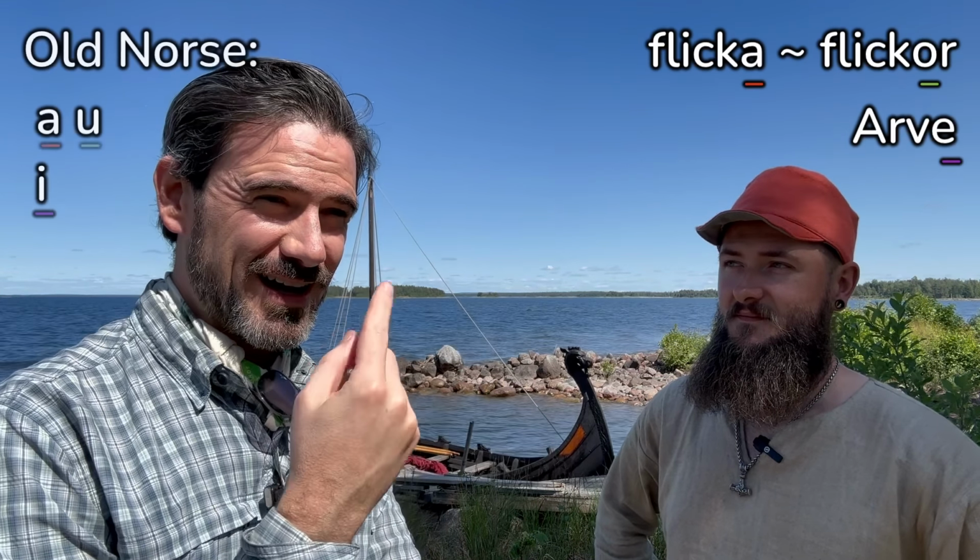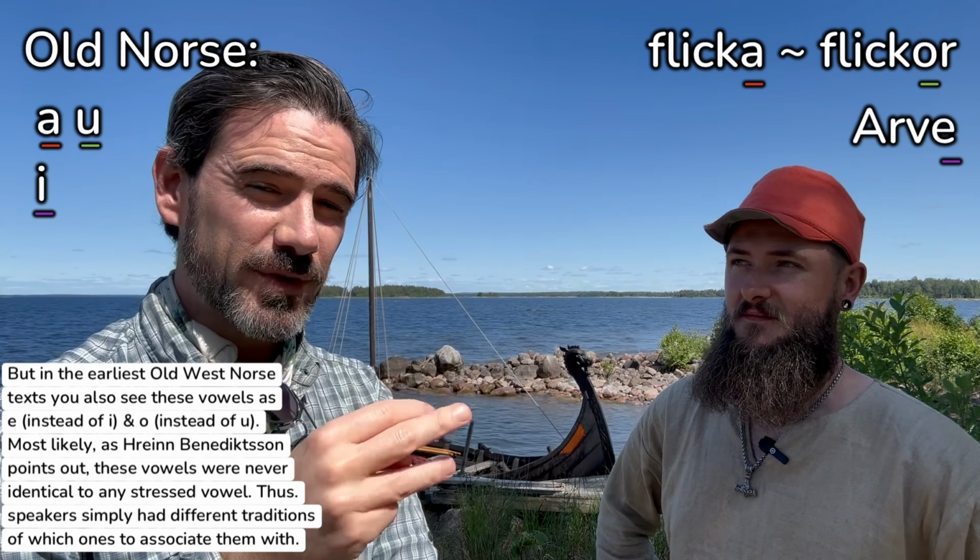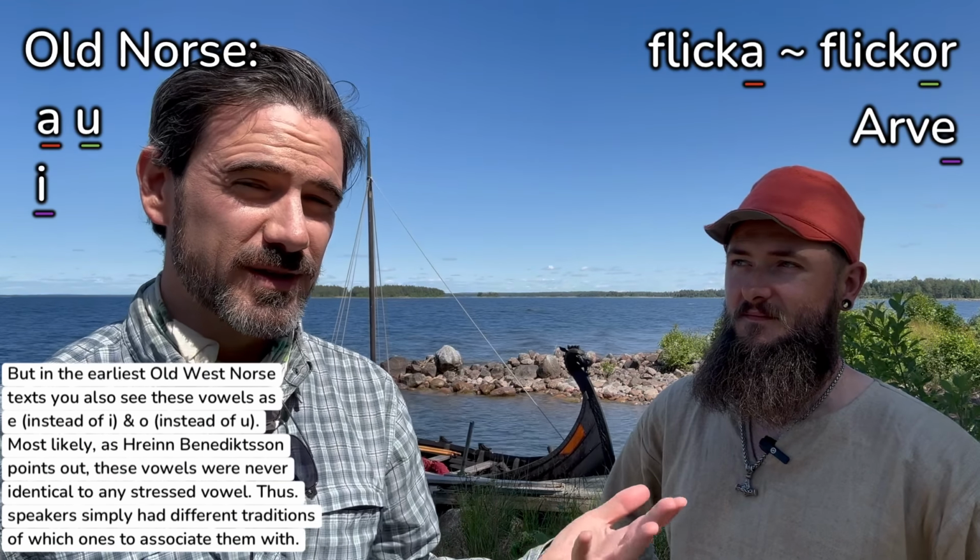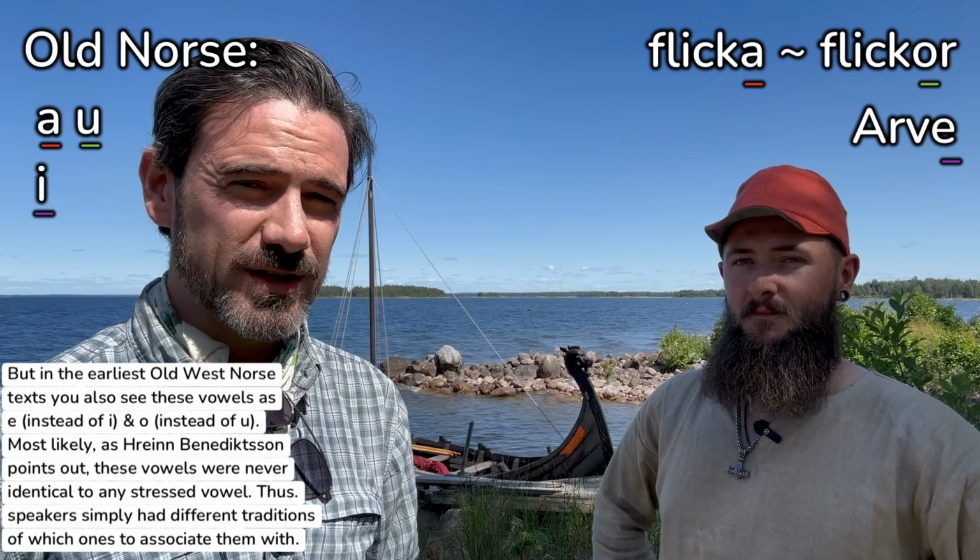Now there's also a third unstressed vowel. Say, for example, the name of our boss here, as he usually wants to be called. Arve. Yeah. That's the third one. So we have three unstressed vowels, spelled E, A, and O, and those correspond to the unstressed vowels that are spelled in classical Old Norse, Old Icelandic, I, A, and U. Although in a lot of Old Icelandic manuscripts they are also spelled E, A, and O, like in Swedish.